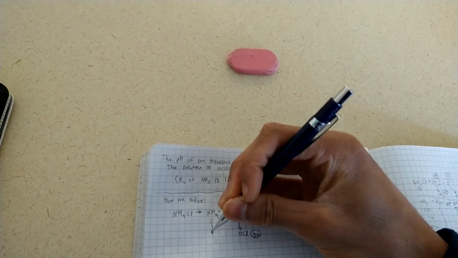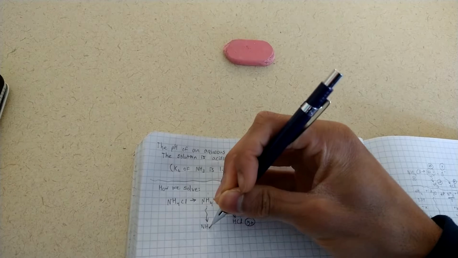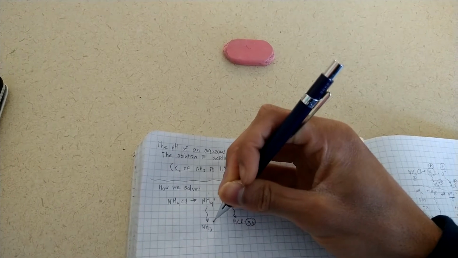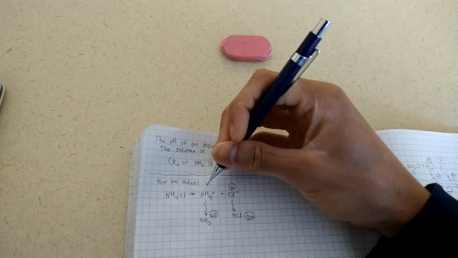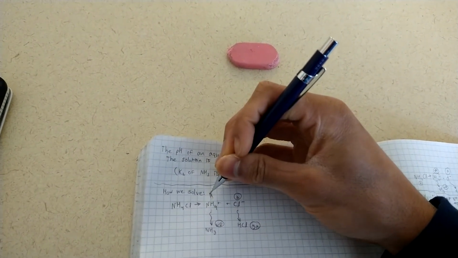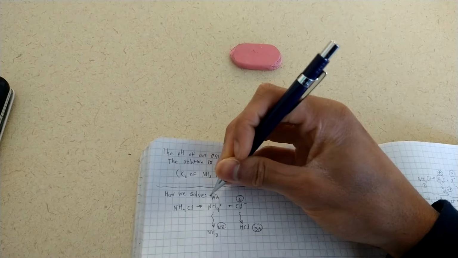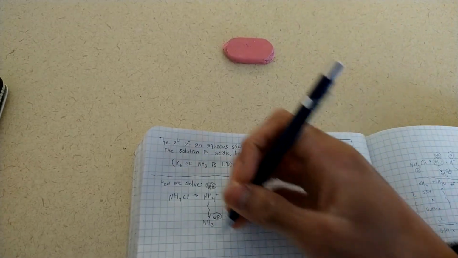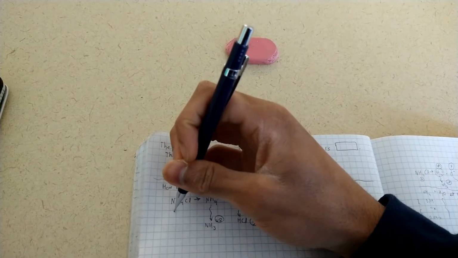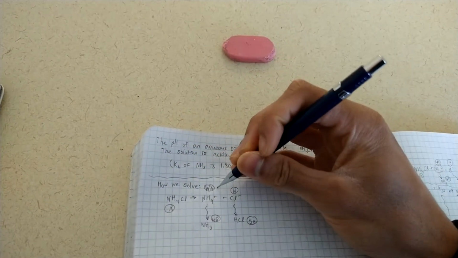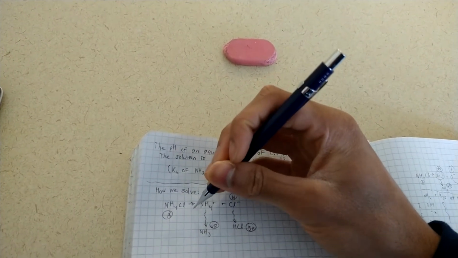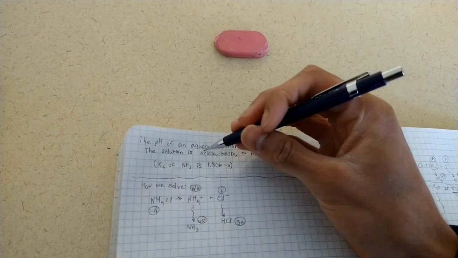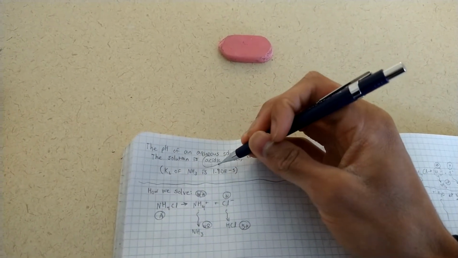NH4 plus comes from NH3, which is a weak base, so NH4 plus should be a weak acid. Therefore NH4Cl should be acidic, because one ion is a weak acid and the other is neutral. So overall it's acidic. We already have the answer to that second part.